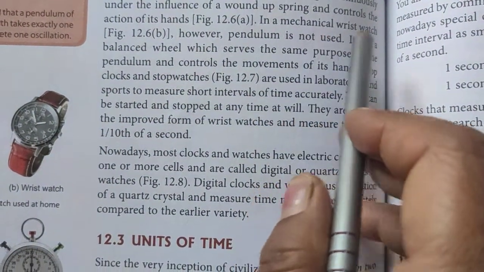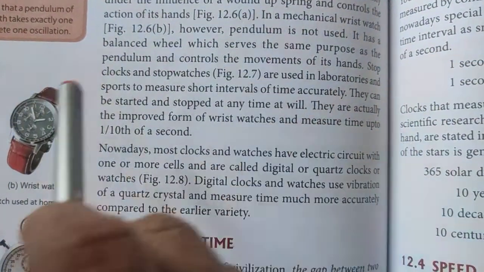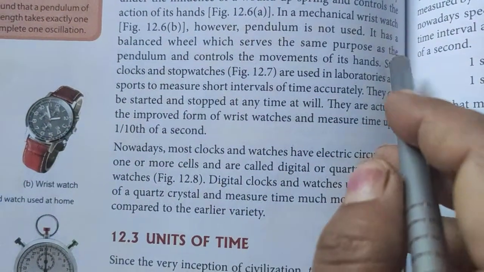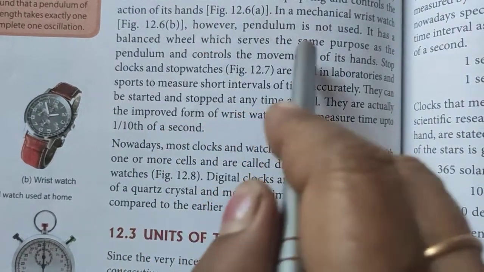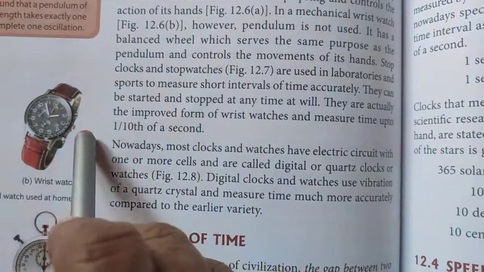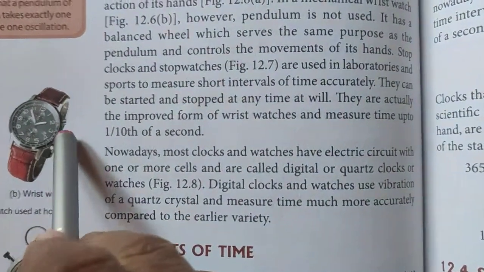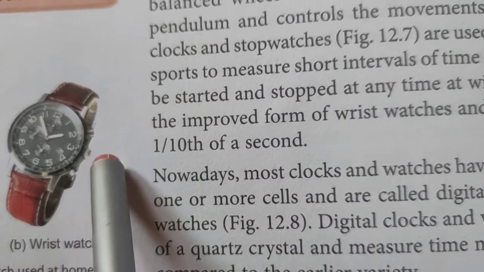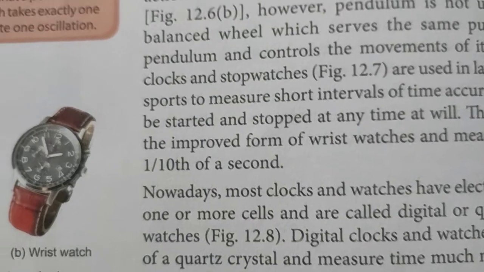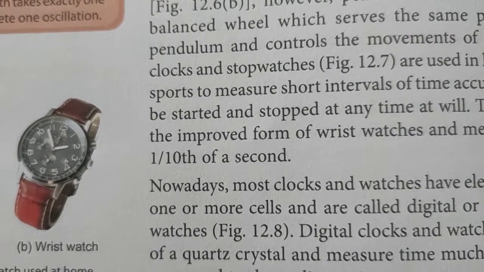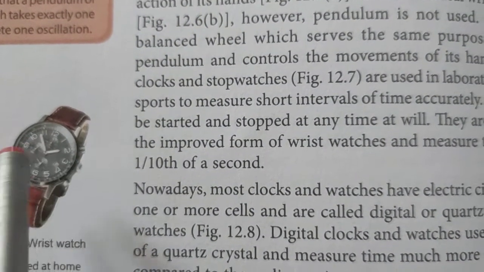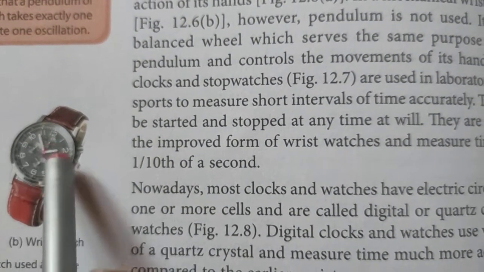Now, in a mechanical wristwatch, however, the pendulum is not used. Now, the wristwatch which we use, here the pendulum system is not used. It has a balanced wheel which serves the same purpose as the pendulum and controls the movements of the hands. Here also we have a knob-like thing. You can see it here in the picture. Now it's all battery operated, but before we had to wind it up once in 24 hours. When we wound it up, this wristwatch has some wheels inside it.